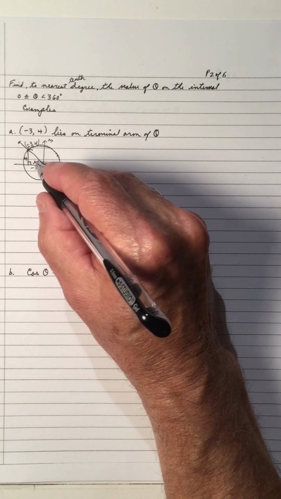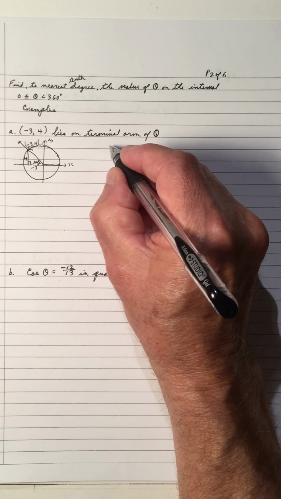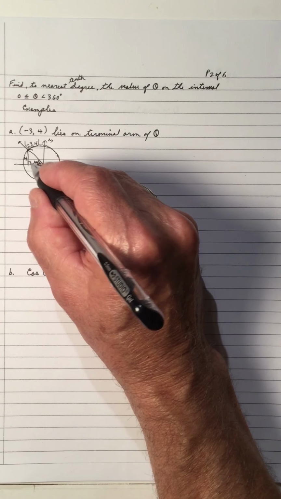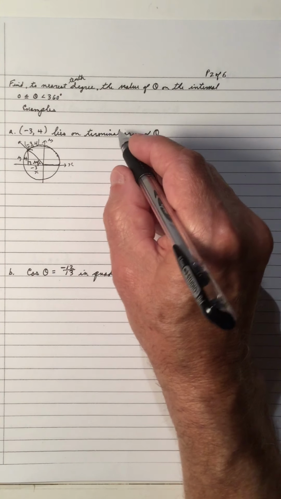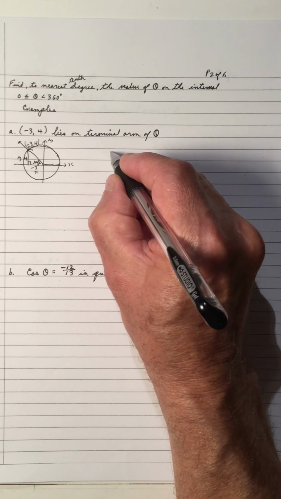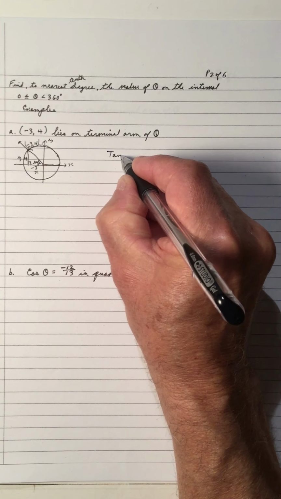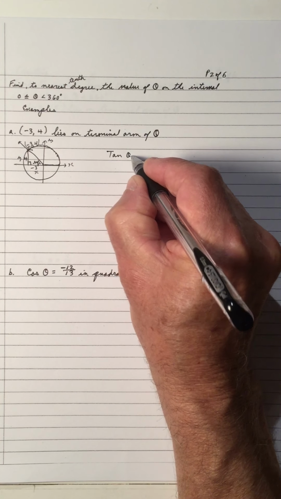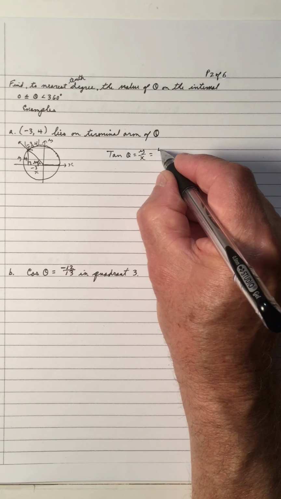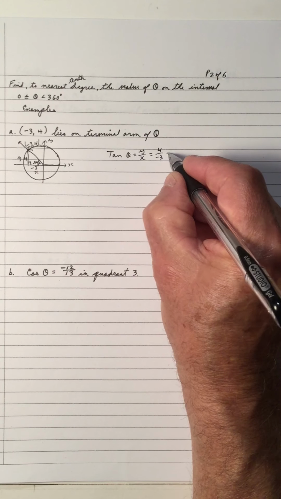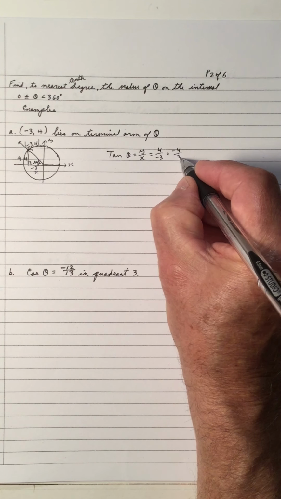Notice in the reference angle, this is the x and this is the y, so y over x is tan. So tan of theta is y over x, which is 4 over -3, which is -4/3.